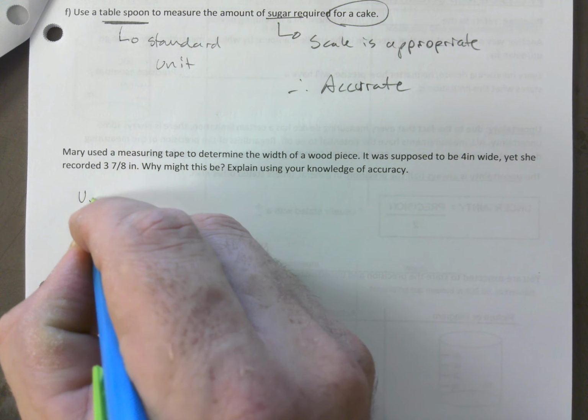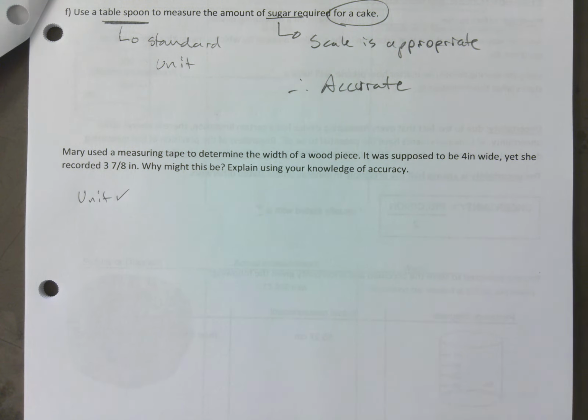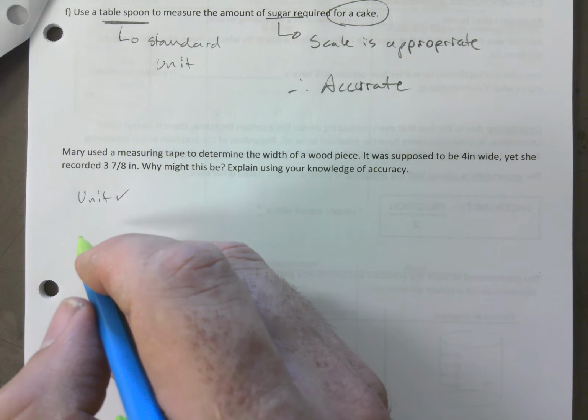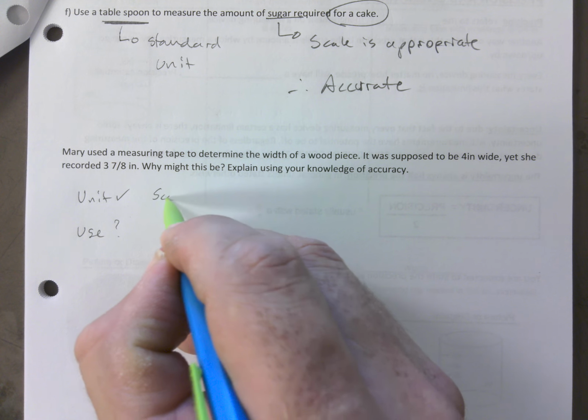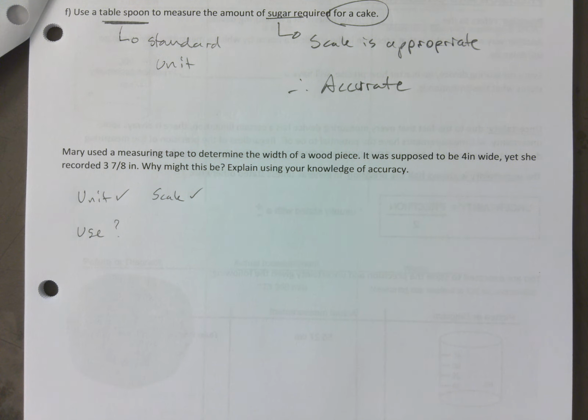The unit is okay. Inches to measure the width of a wood piece is fine. What else can affect it? The use, right? Is she using it properly? That's where the problem is. The scale is also appropriate. The unit and the scale are good. So we need to criticize Mary on her skills of actually using it, right? On how she used it. So you can say this.